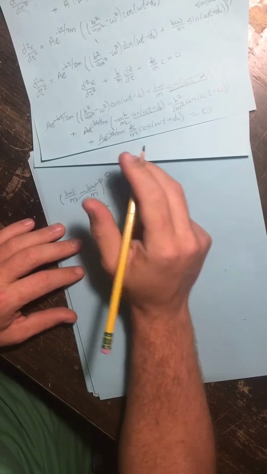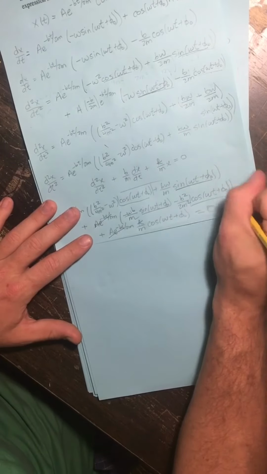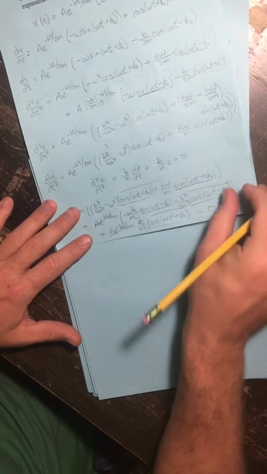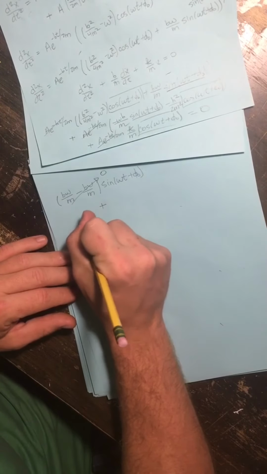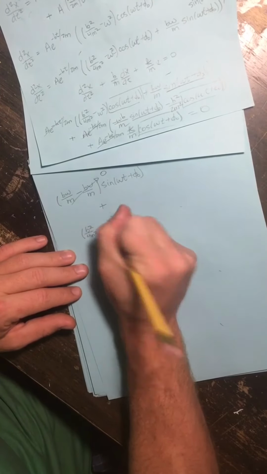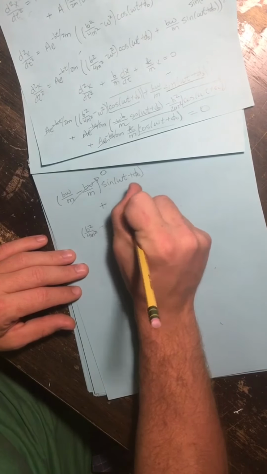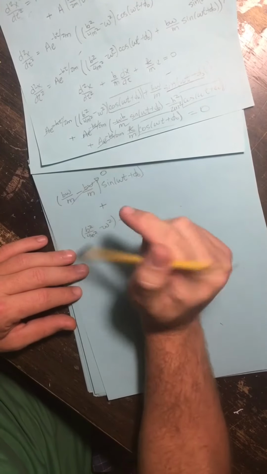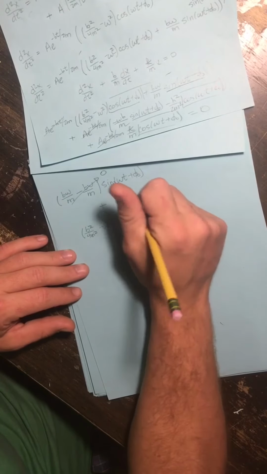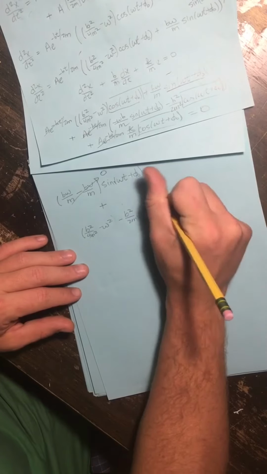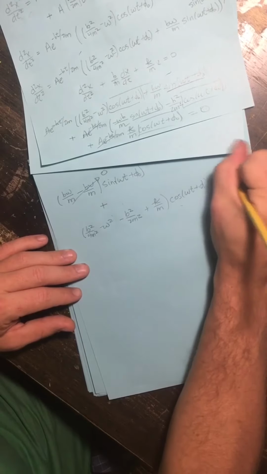We're going to have plus, now the cosine terms. We have this cosine term, this cosine term, and this cosine term. So three cosine terms. Starting off, we have b squared over 4m squared minus omega squared times the cosine. Next up, we have minus b squared over 2m squared. And last up we have plus k over m, all times cosine of omega t plus phi 0. This has to be equal to 0.